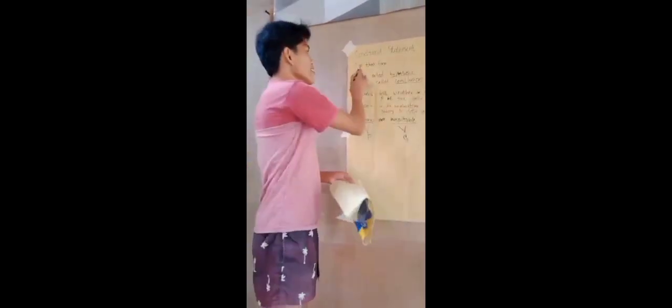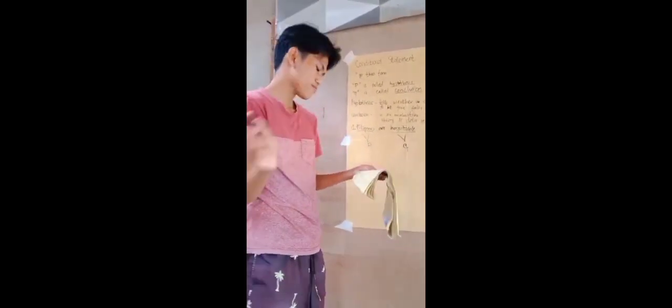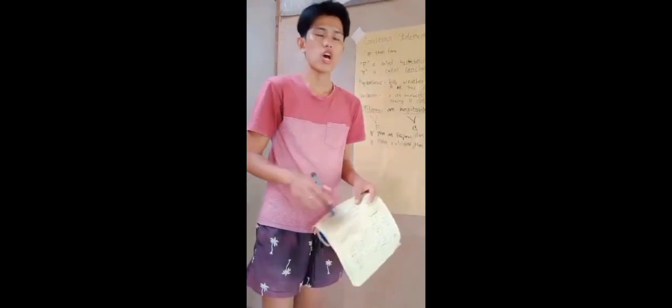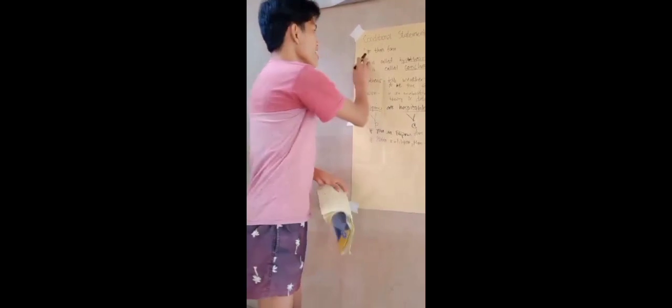In writing in if-then form, here is the example. In applying the if-then form, here are the statements. Filipinos are hospitable. Filipino is our hypothesis and hospitable is our conclusion.